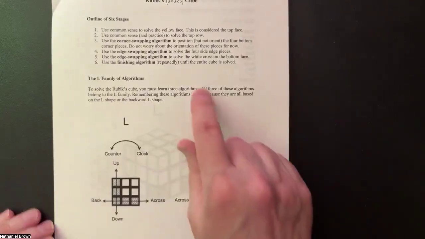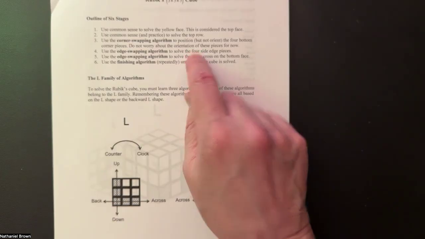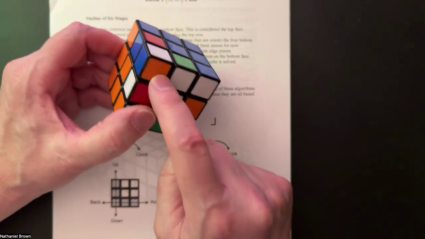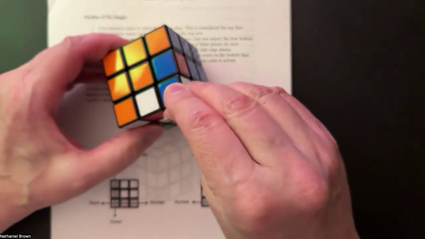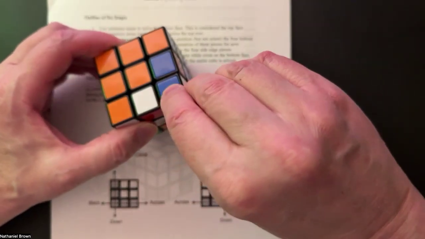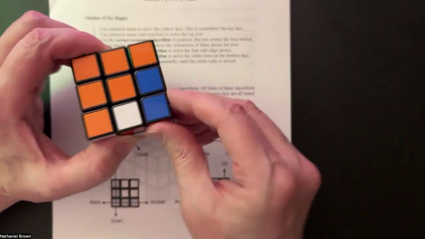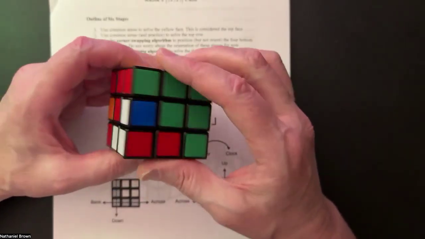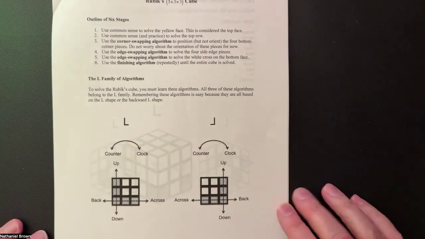All right, let's go back. Now remember, it says right here, do not worry about the orientation of these pieces for now, okay? So look, eventually we want this square to be white because it's on the bottom white face, but that's okay. It's in the right position, and it turns out that these corners will orient themselves later on. So we don't even have to worry about that. As long as they're in the correct position, they can orient themselves later on. All right? Excellent. Okay, we're doing well, man.